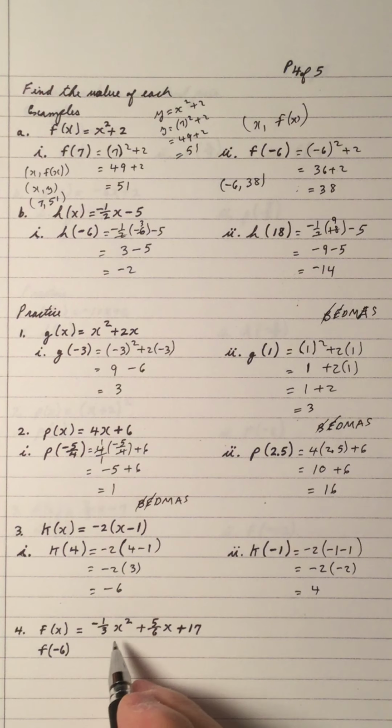So we have 3 different expressions here. So I have to work out this expression here. There's no inside the bracket to do because there's only one number. So I have to do the power first. So I have to square first. So -6 times -6 is 36. So I have that done.